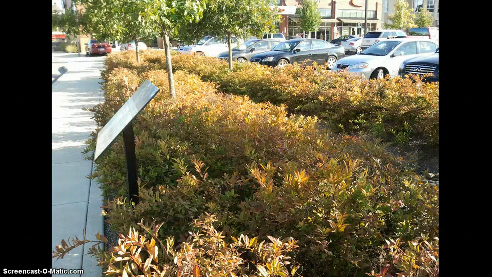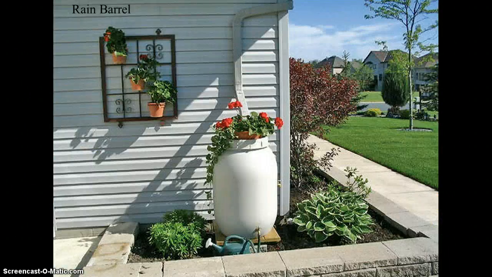This is one you've probably seen. If you go over to Publix there off of Harding Pike, it's there. And there's a sign here, which I don't have posted, but that's a rain garden where the water from the parking lot runs into it to get to the ground.